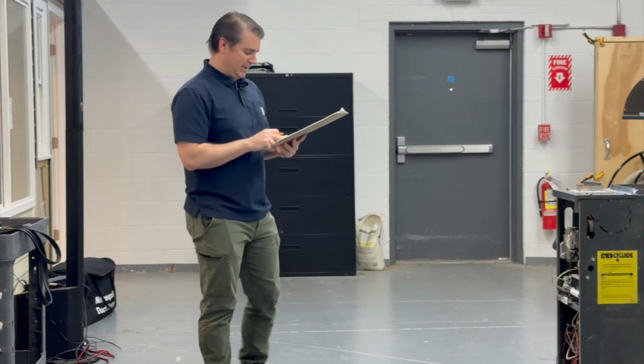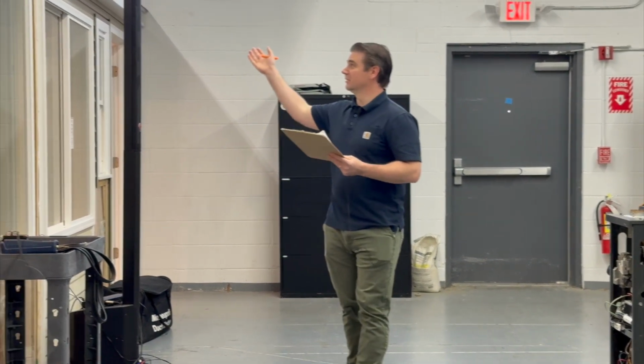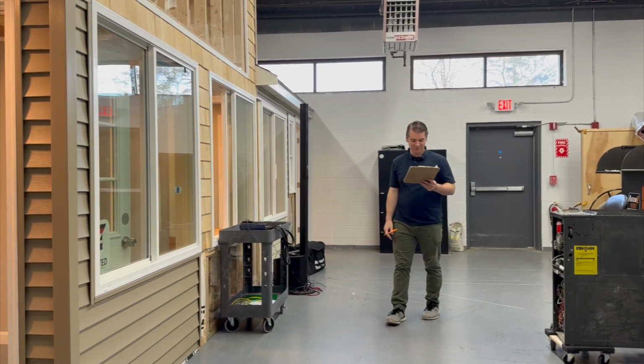Identify or discuss 2 basic exterior moisture control strategies or components. You have your gutters and you have your downspouts.